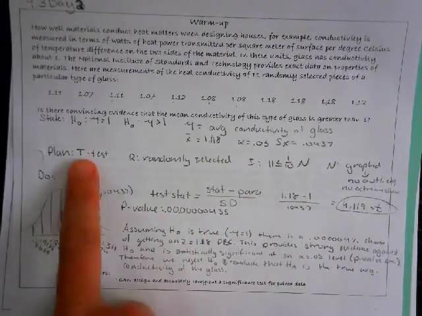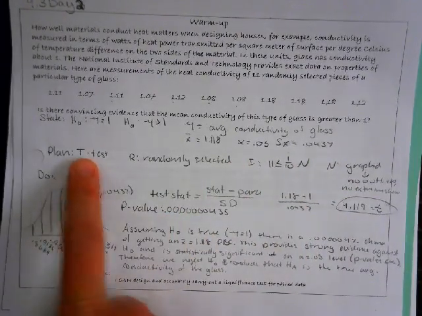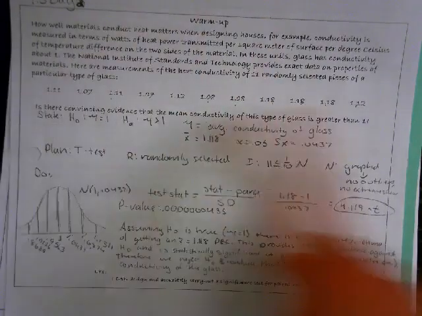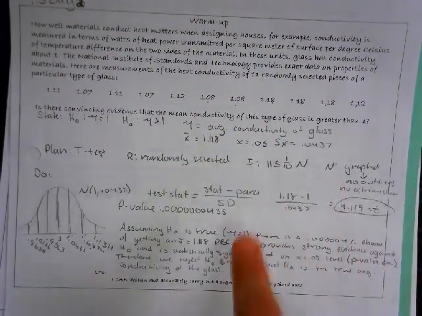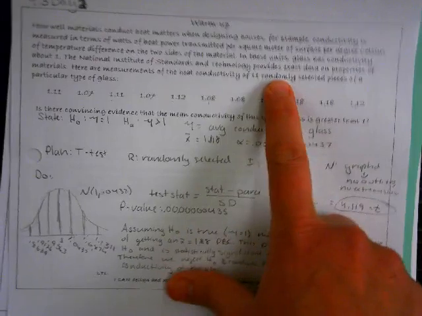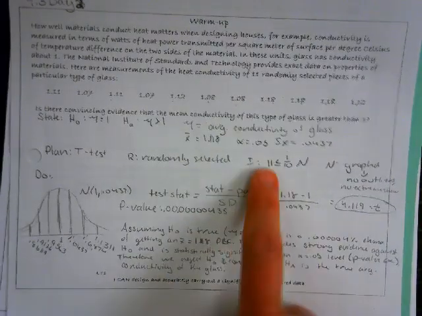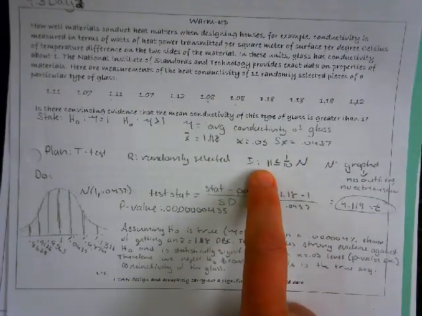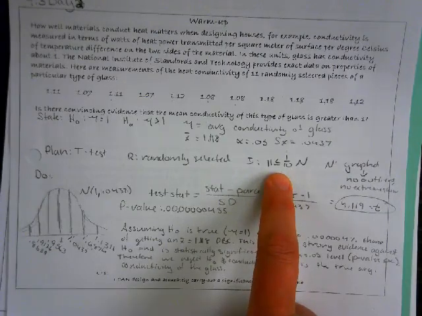Then the plan: we're going to be doing a t-test. Random: up here it tells us it's randomly selected. I, independence: is 11 less than or equal to 1/10 of the population? Yes, it is.